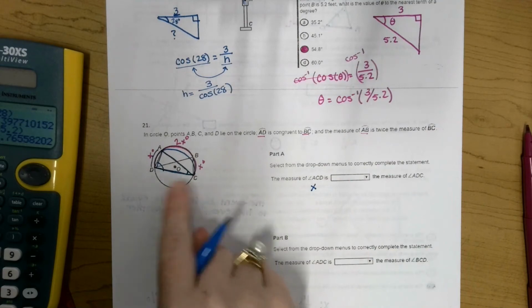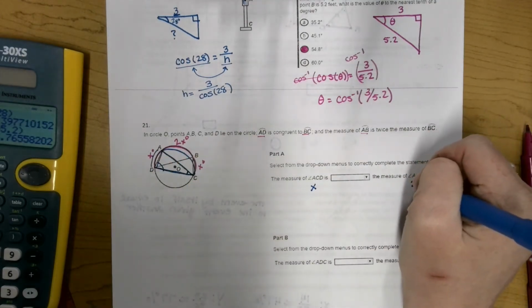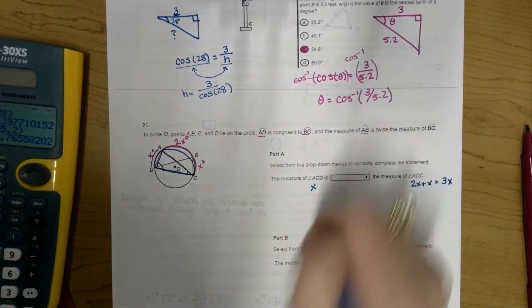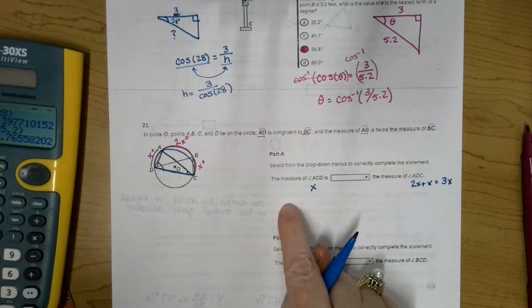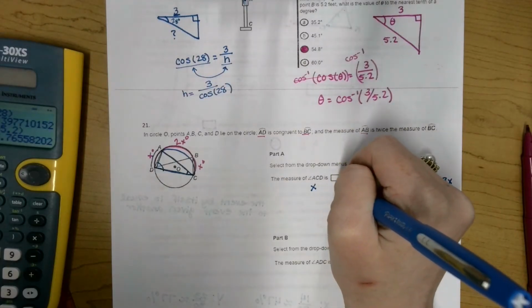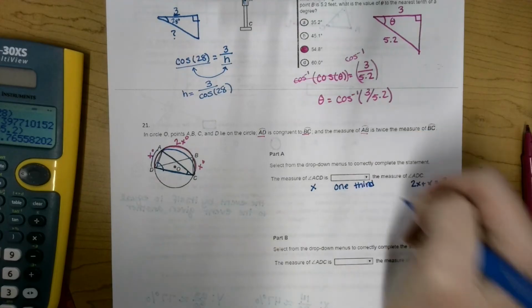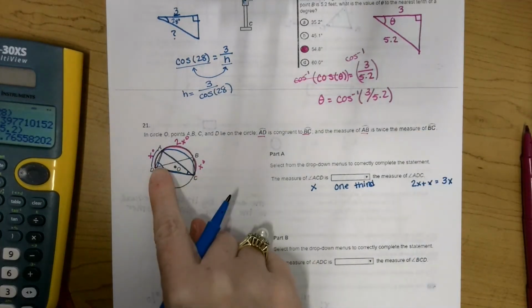ADC, which is arc ABC, is 2x and x, which is 3x. To get from 3x to x, I have to divide by 3. So ACD is 1/3 the measure of angle ADC. So this is a third of this.